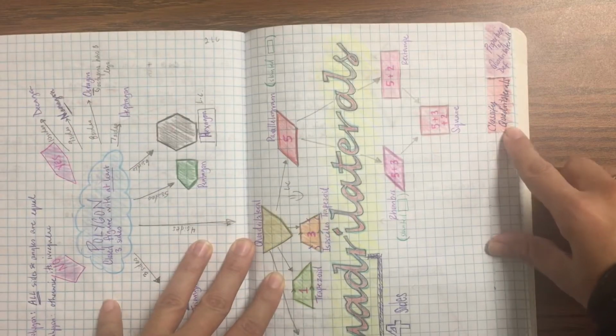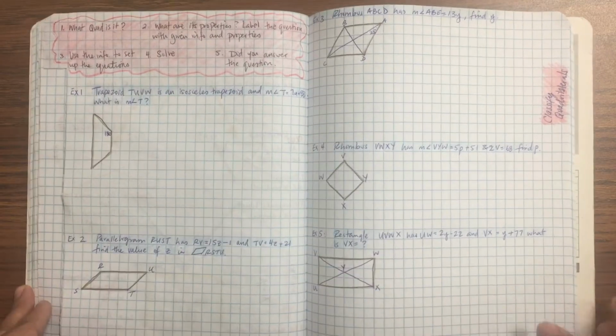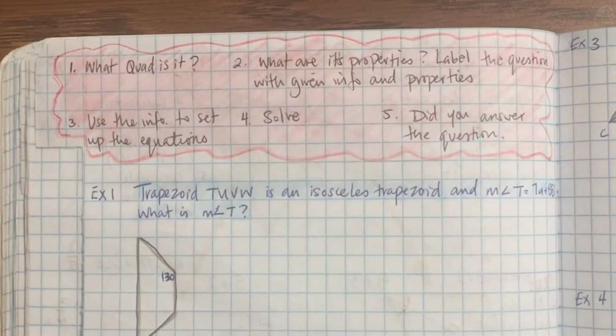So we're going to take a look at classifying quadrilaterals, rather, using the definitions we just did in the previous video and apply them to the questions that we have. So you're going to pause the video and copy all this down.